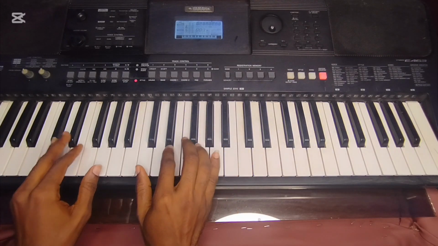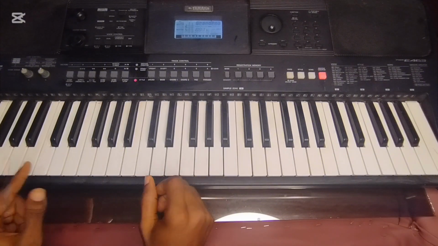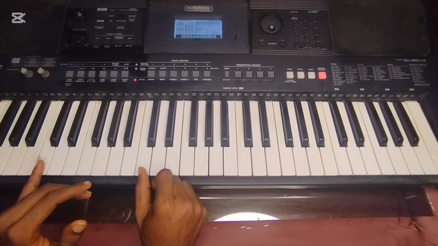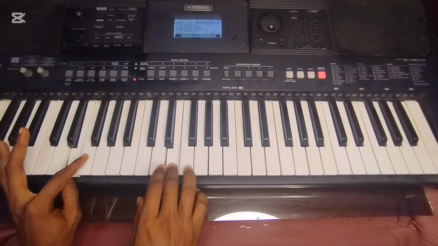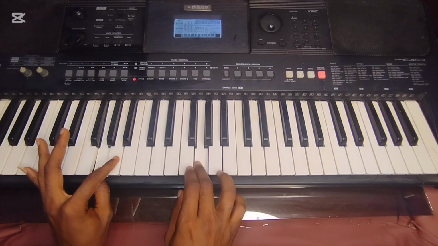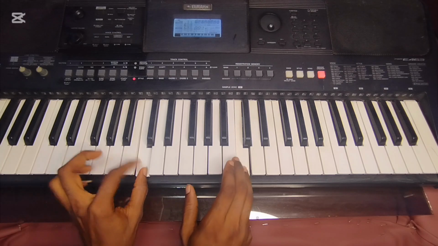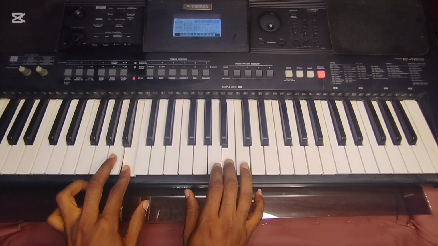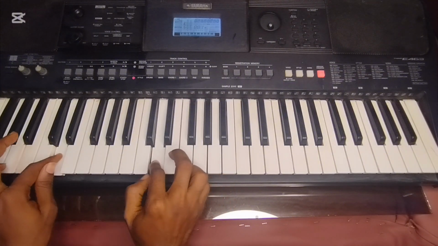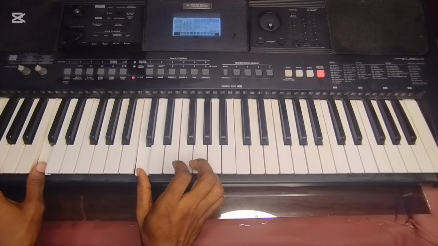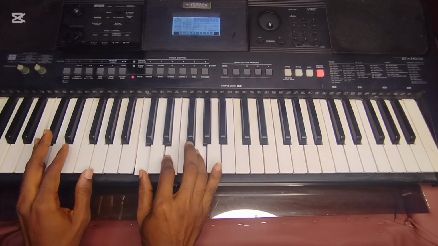Then for your C, this is your 1. Let me start from the beginning. For your C, is your Do, Re, your 1, your 2, your 3, your 4, your 5, your 6, your 7, back to your 1. Do. See, the C is just the white key. It's very simple. With the chords and with the notes, very simple.